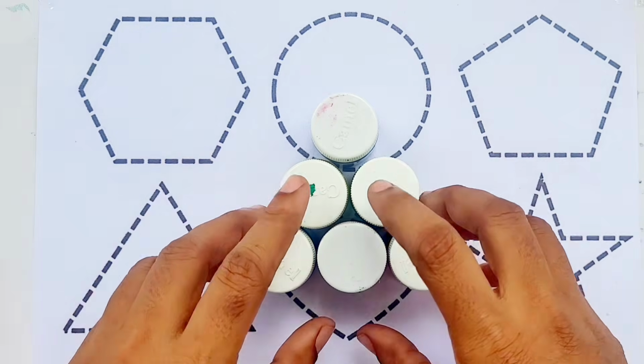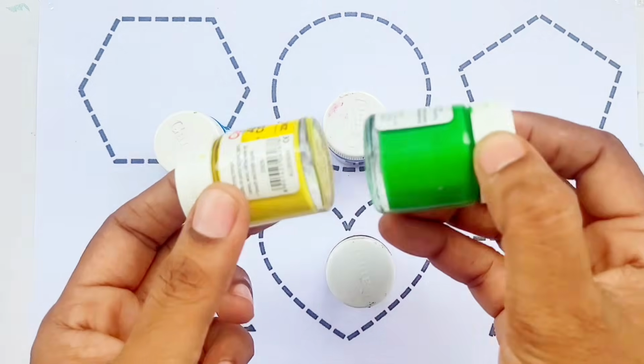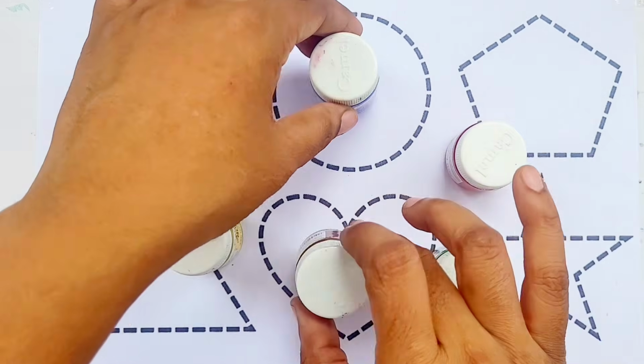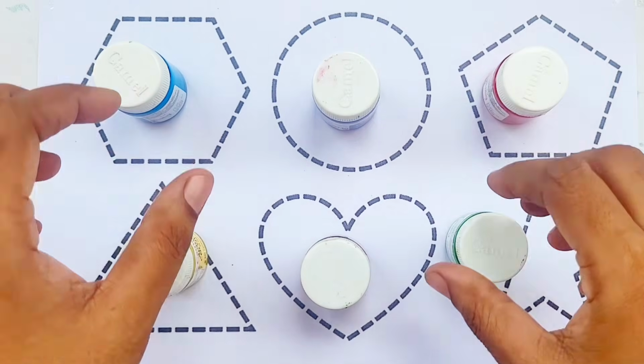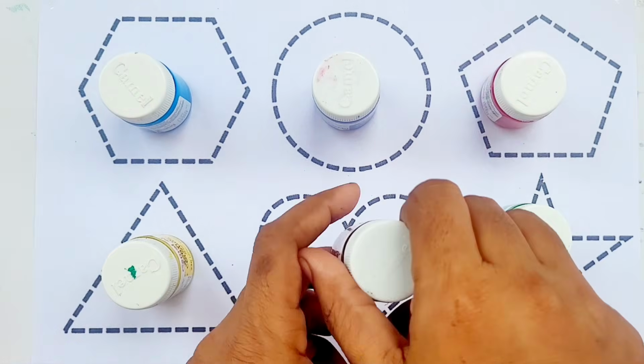Today we are going to see the shapes. These are the colors we are going to use today. Let's see the colors, kids.